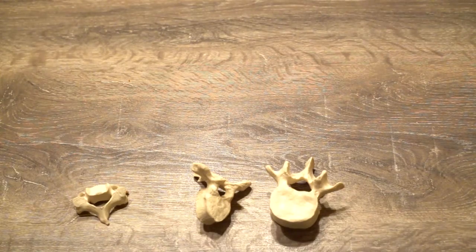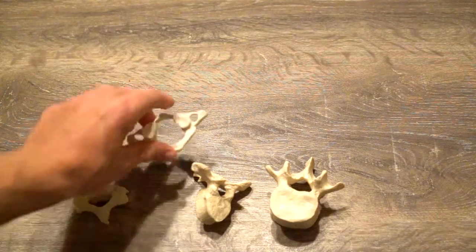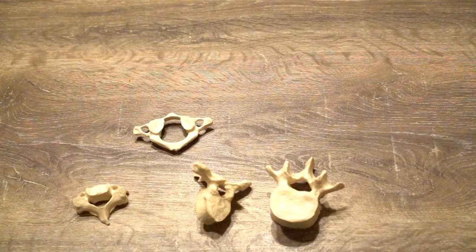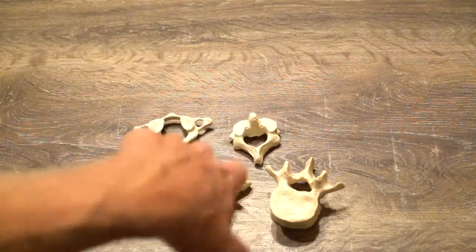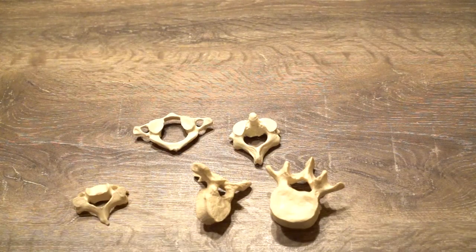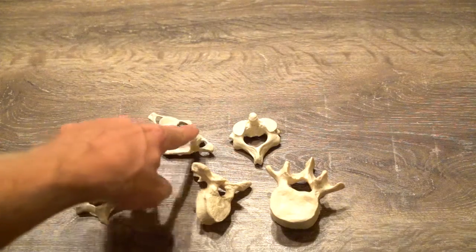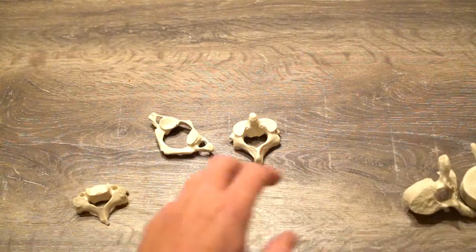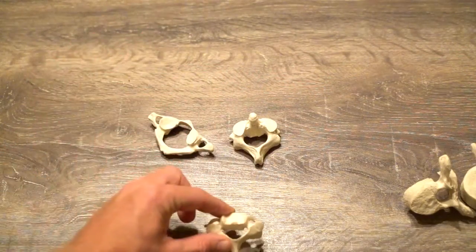Okay, so now we're going to talk about special parts to certain vertebrae. So the first two special vertebrae we're going to talk about are your atlas and your axis. These are your first two cervical vertebrae, and they look much different. Remember, we have 7 cervical vertebrae, but this is 1, this is 2, they look different, and then 3, 4, 5, 6, and 7 are going to look more like this one.